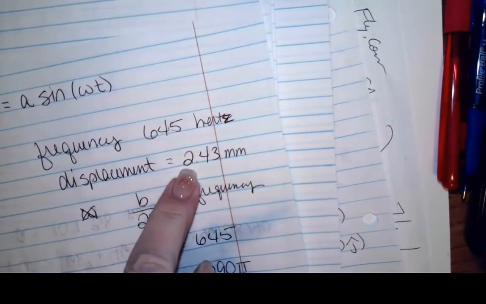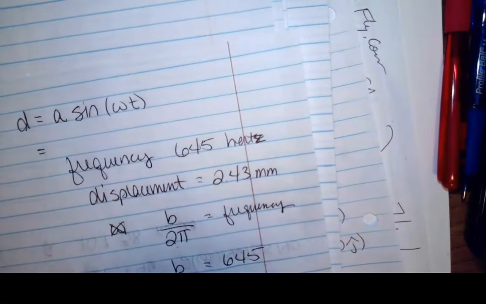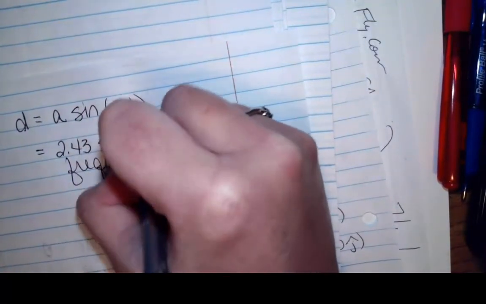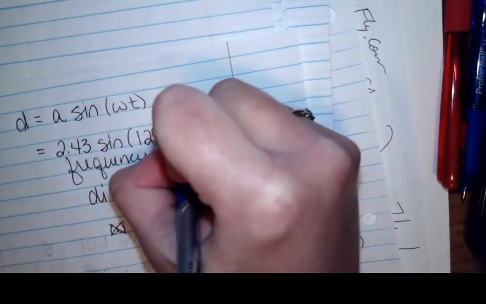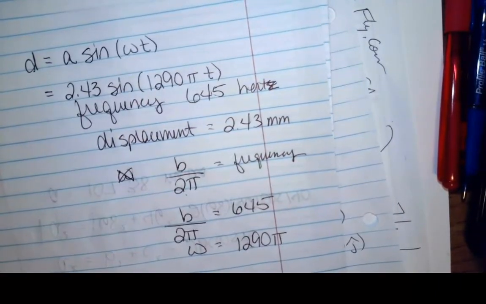And the displacement is the same thing as the amplitude. So my maximum displacement is 2.43 times the sine of 1290 pi, because we're keeping it in terms of pi, times t. And that is it. All right, so 54.